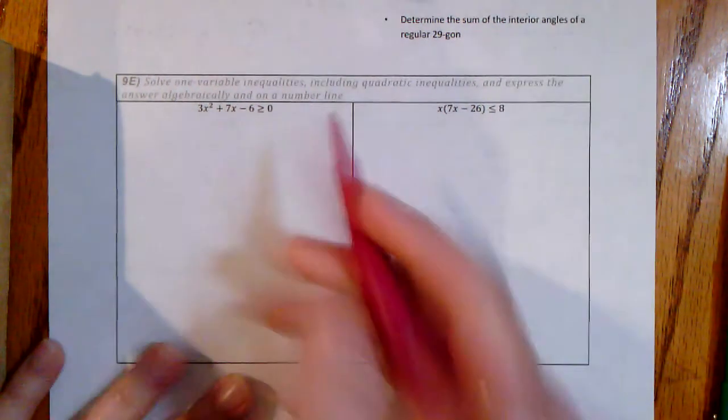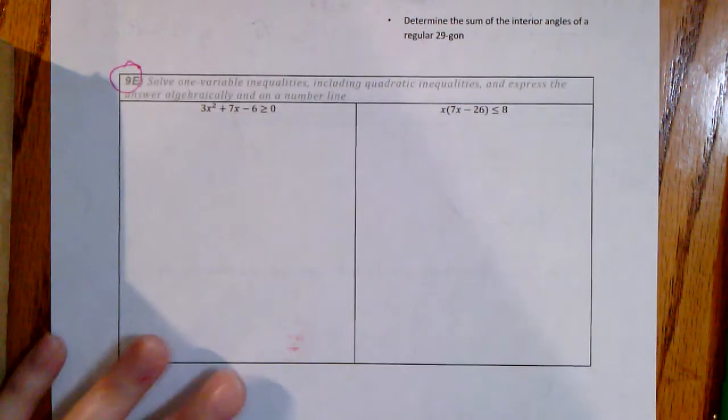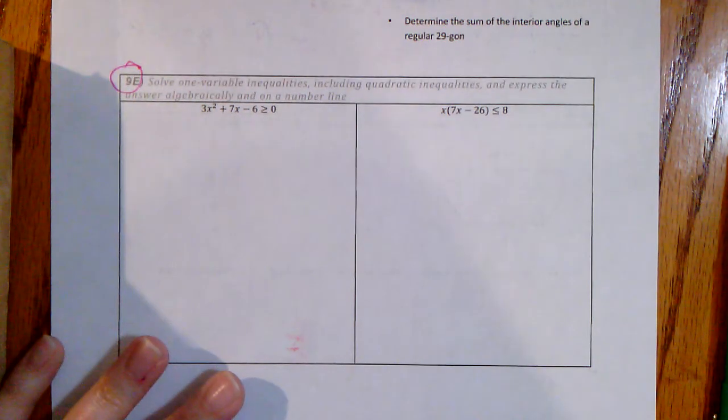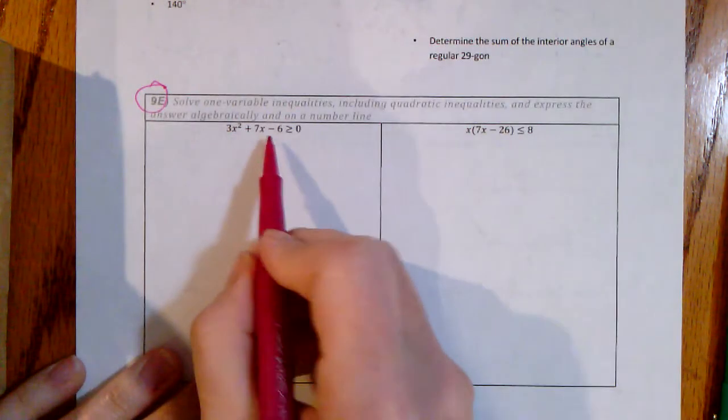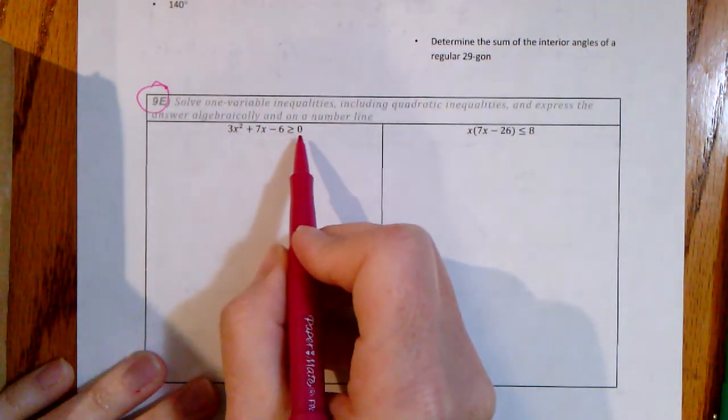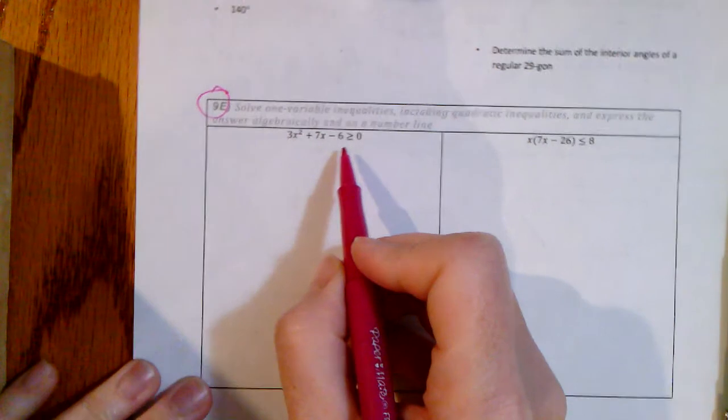All right, this is our last one of these. This is learning target 9E. Solve one variable inequalities, including quadratic inequalities, and express the answer algebraically and on a number line. Right. So here we have 3x squared plus 7x minus 6 is greater than or equal to 0.